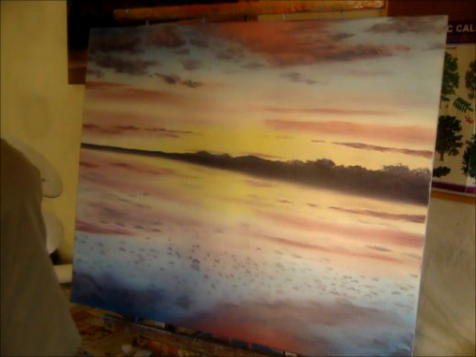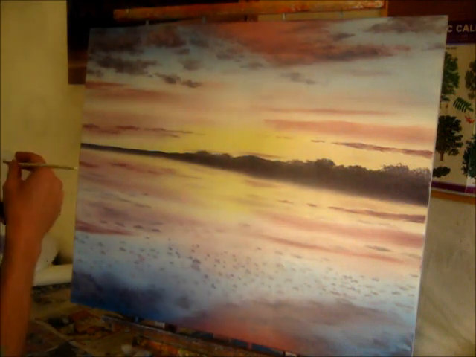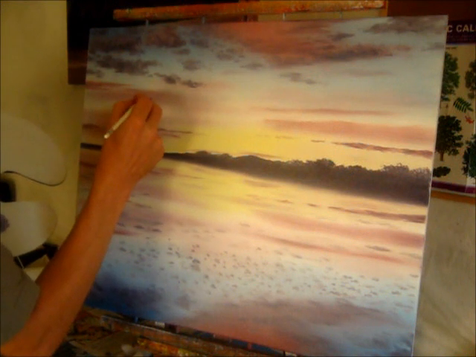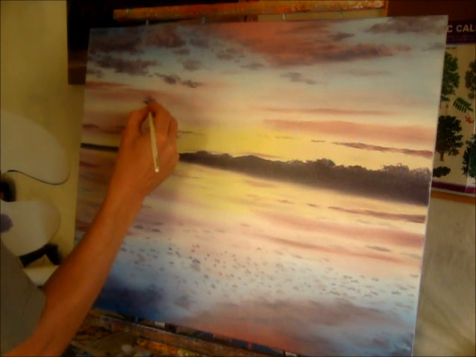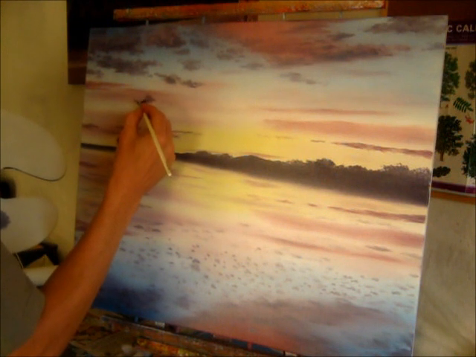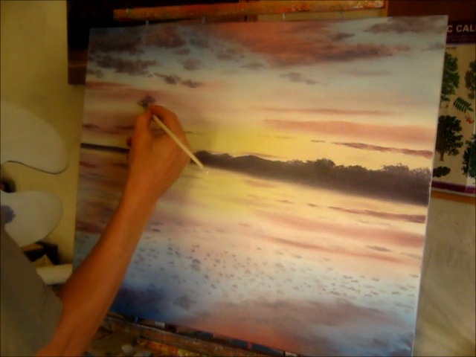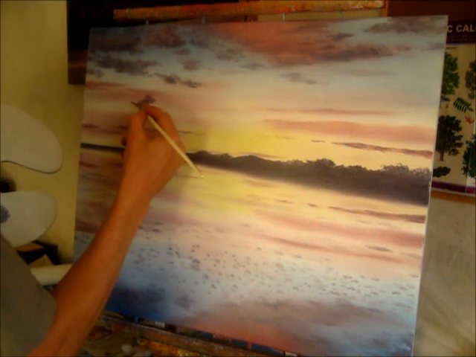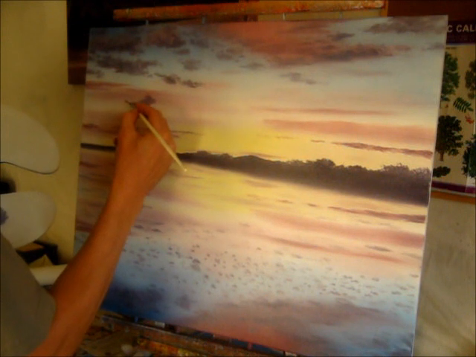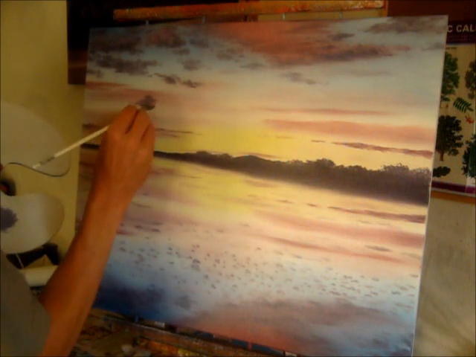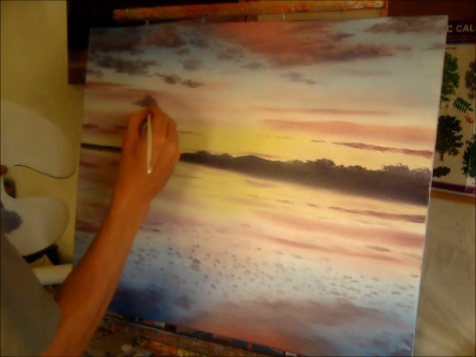Now, I want to actually come a bit further down, just down in here. I want to create a lovely cloud that goes right over all this. A really nice character to this cloud. And the more you blend into it, the more it'll mix with the white.